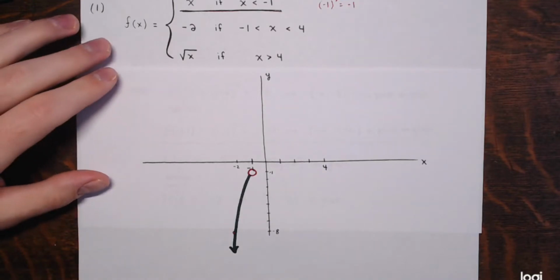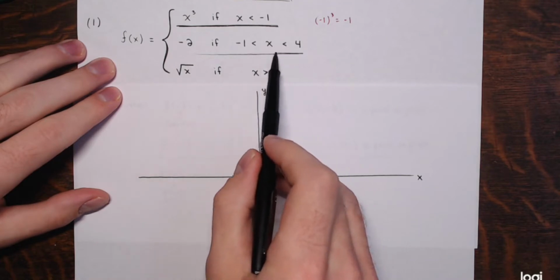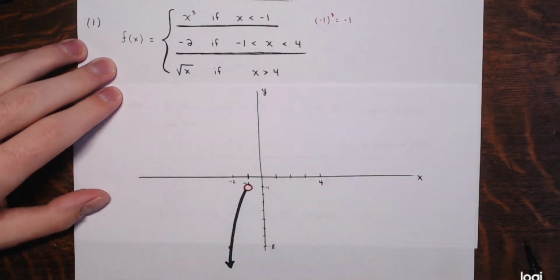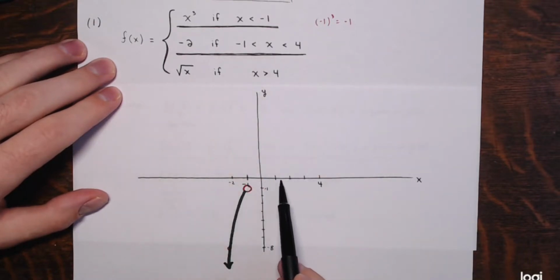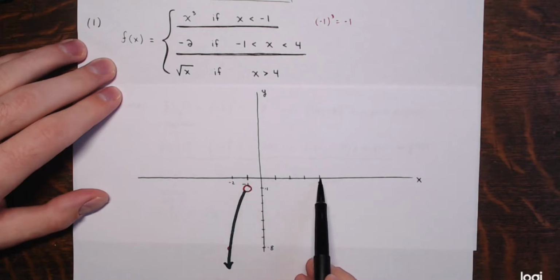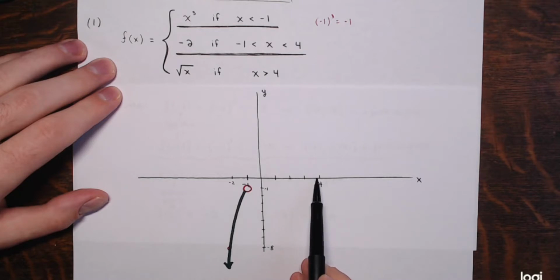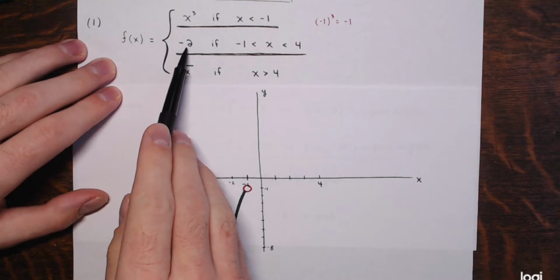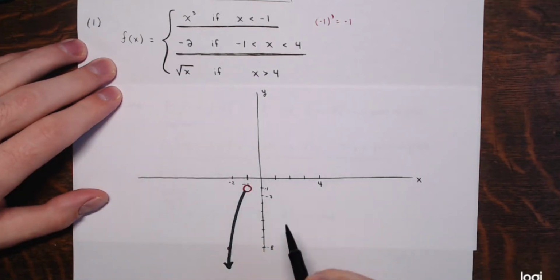Okay, now the next piece. This is for when x is between -1 and 4. So on the x-axis, this piece of the graph is just going to be from here to here, from -1 to 4 only, in between. Now for this piece, we have y equals -2. It's a constant function. The output's always -2.